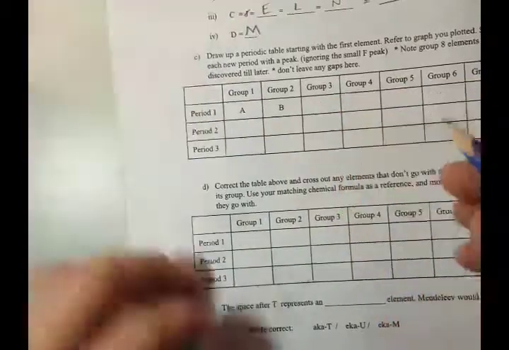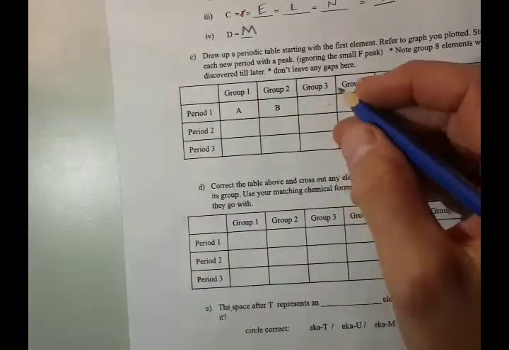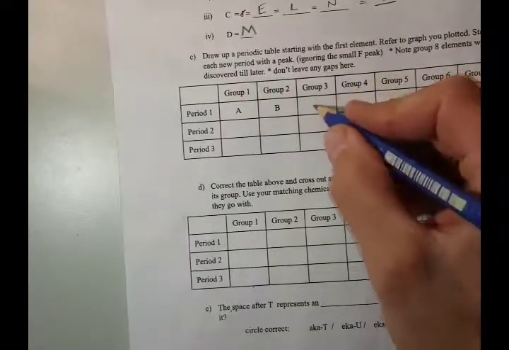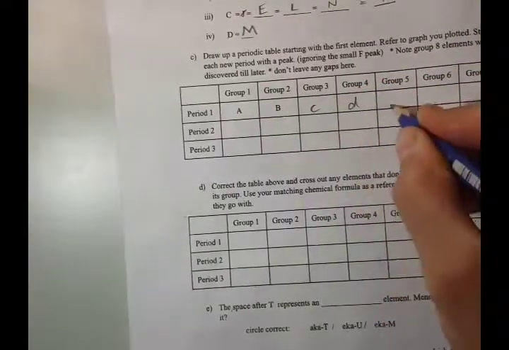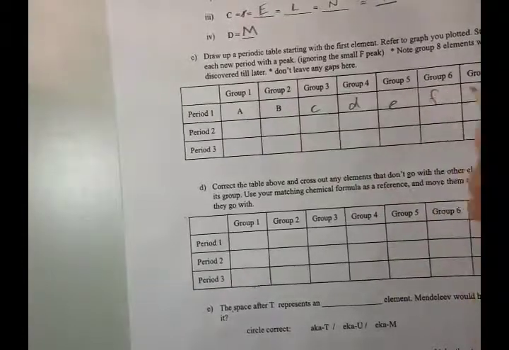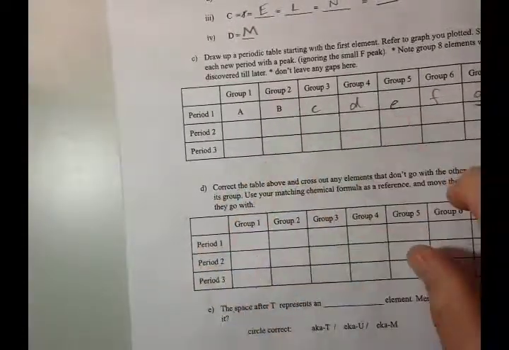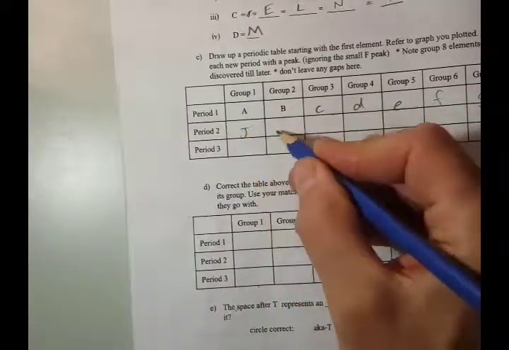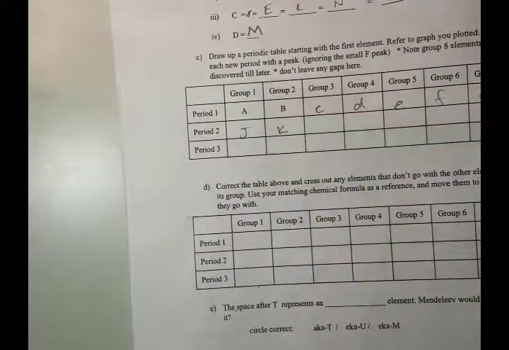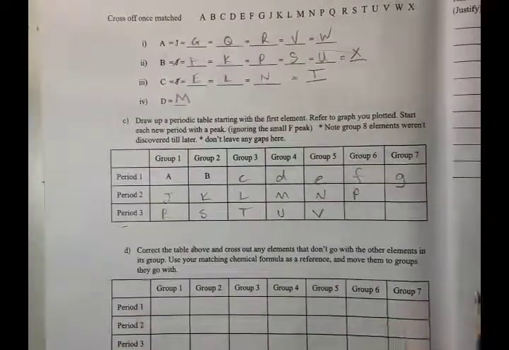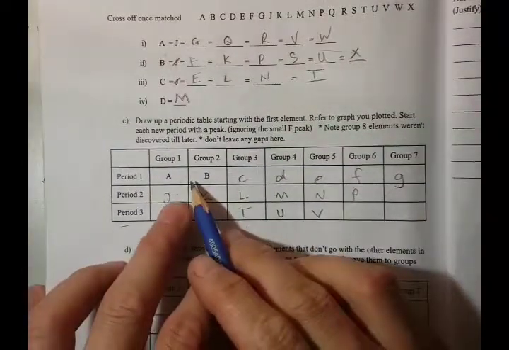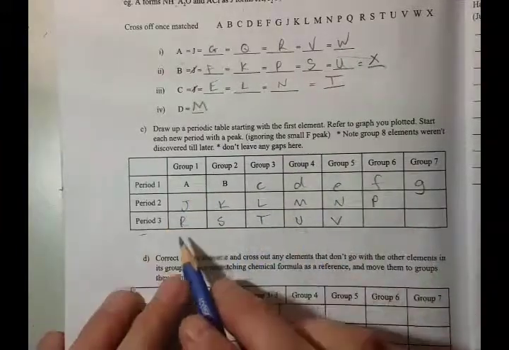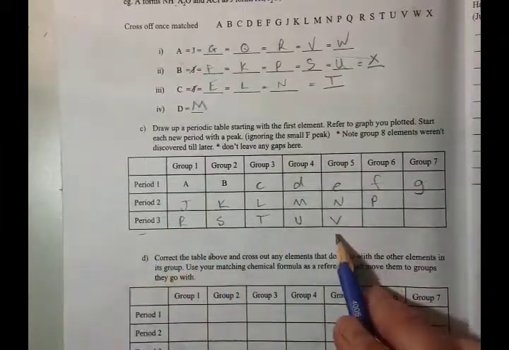So, okay, B, C, D, E, F, G. Okay, so you go fill that in and then start the new row. That's going to be J, K, and so on. Right, okay, so now we've put in our table in order from those peaks. A through to G, J through to P, and R through to V.